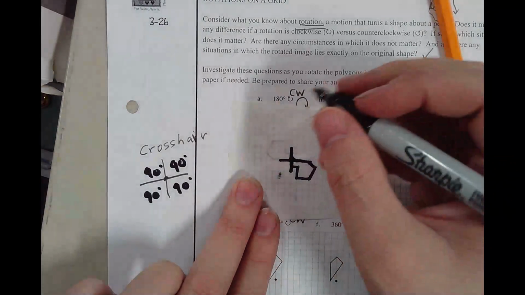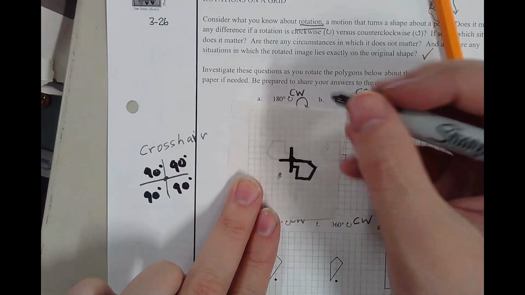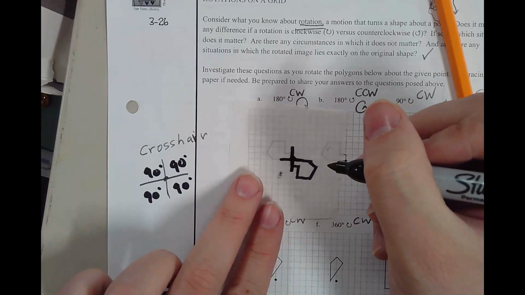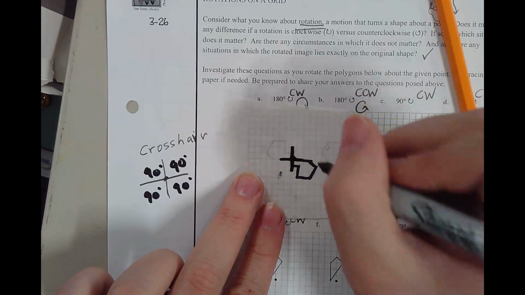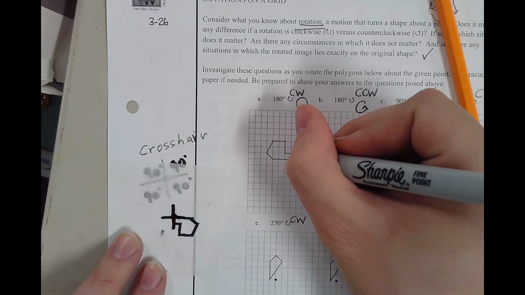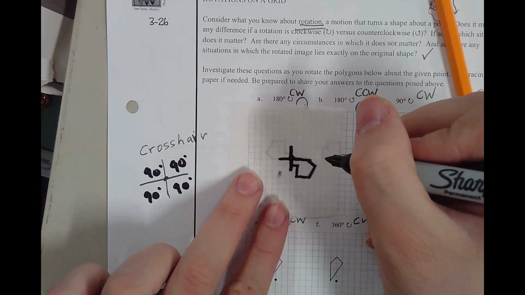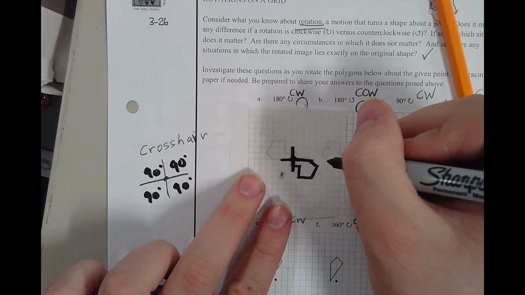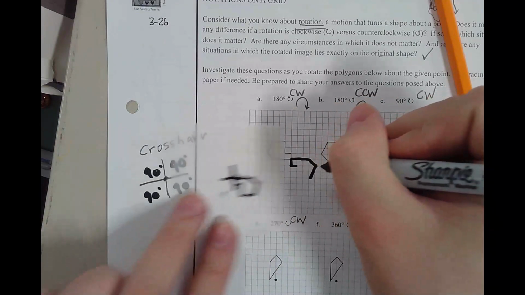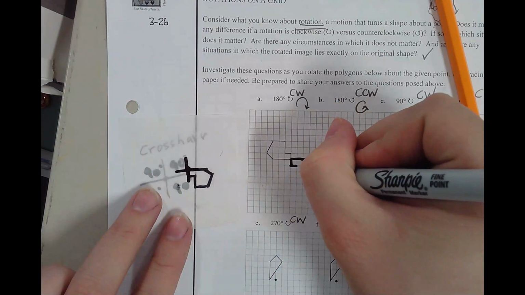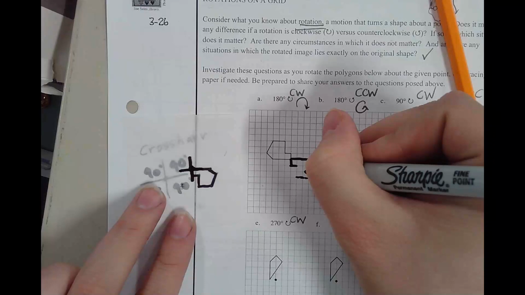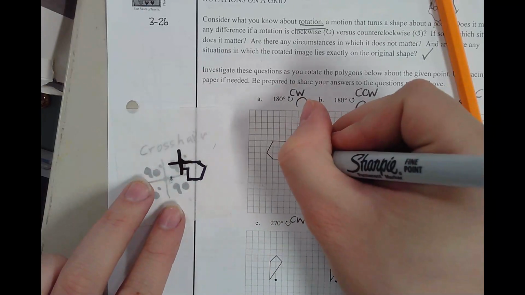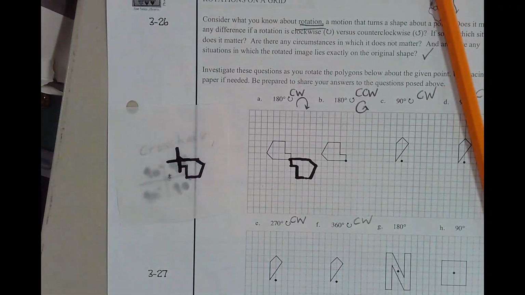Then you're going to carefully trace what that looks like. So move your paper and draw it. Be careful to draw it exactly as it should be without changing the shape or length of this figure. All right, and that would be 180 degrees clockwise.